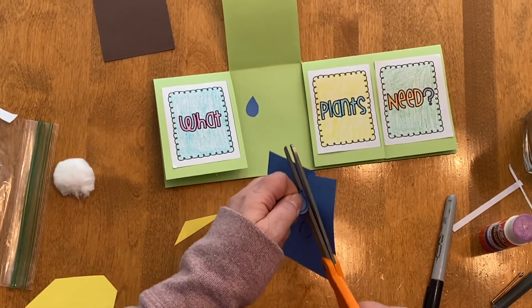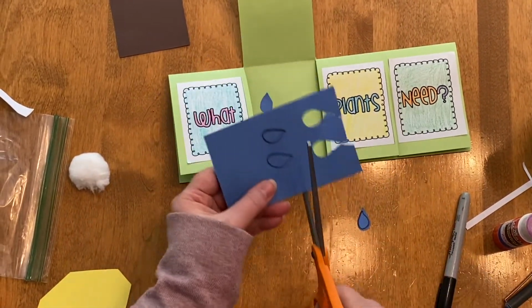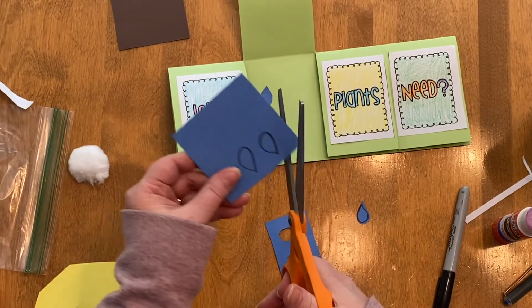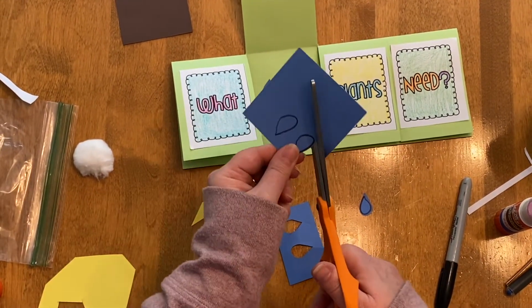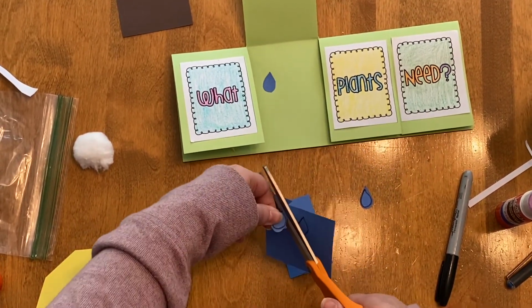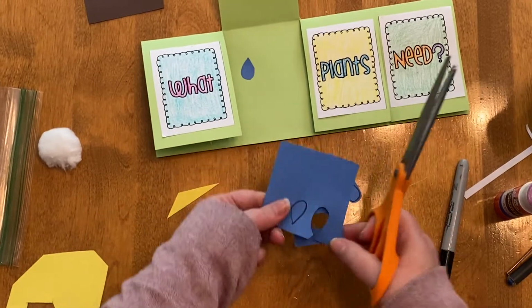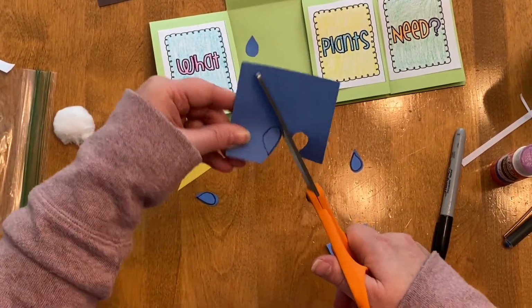When you're cutting, this is kind of an advanced cutting skill. I'm going to just snip that paper out of the way. Let's try my point. You're kind of turning your paper as you're cutting with your scissors, squeezing with your scissors. You just do the best job you can. It doesn't have to be perfect. You just always do your best.